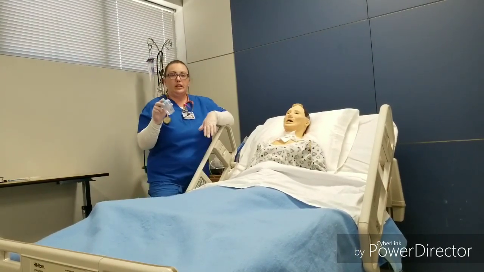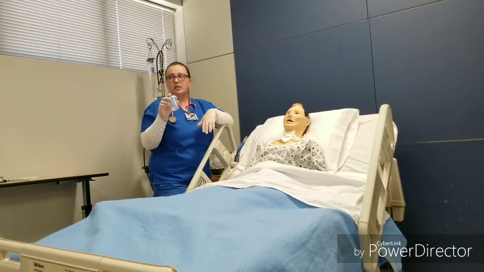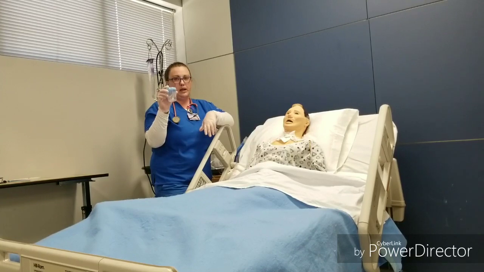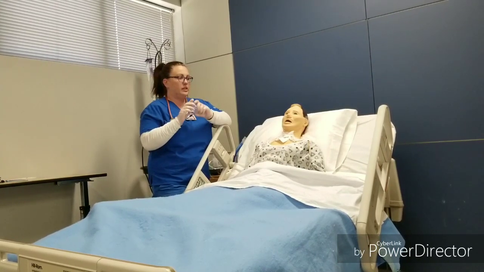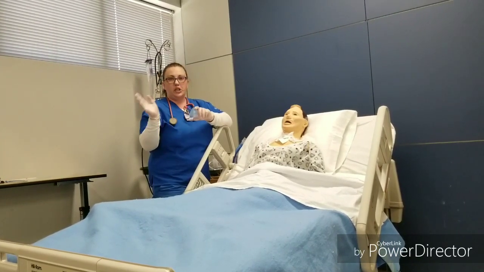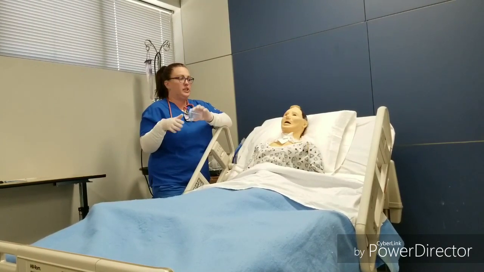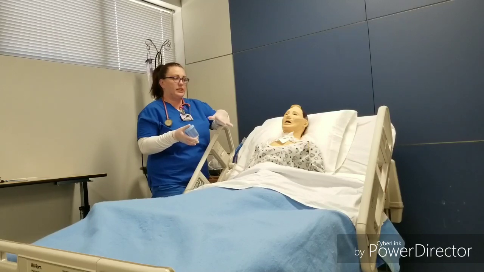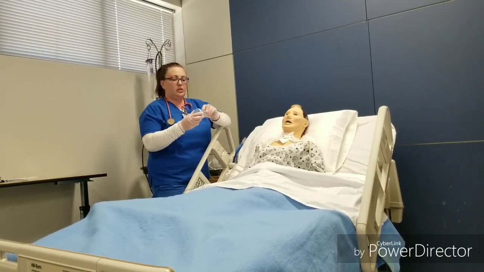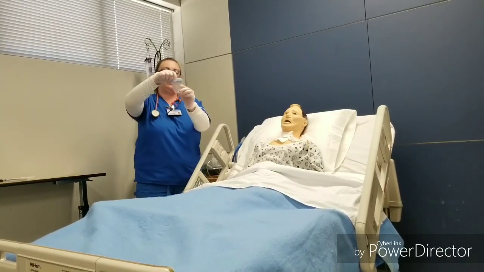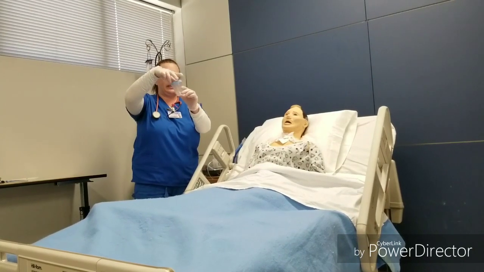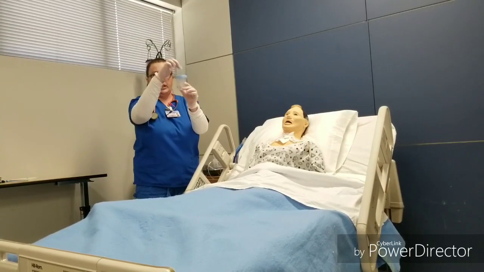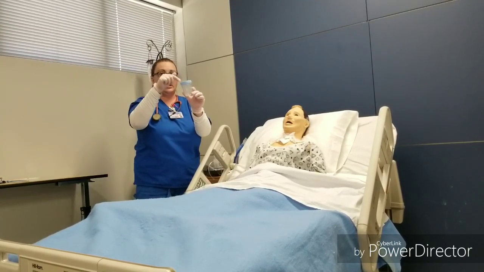Now we're going to do a sputum specimen culture. And you will need a sterile specimen cup for this, some gloves, and I have checked my orders, performed hand hygiene, gathered my supplies, identified the patient, explained the procedure to the patient. So now I'm going to remove the lid off the sputum specimen cup. Make sure not to touch anywhere inside the cup, because inside the cup is sterile.